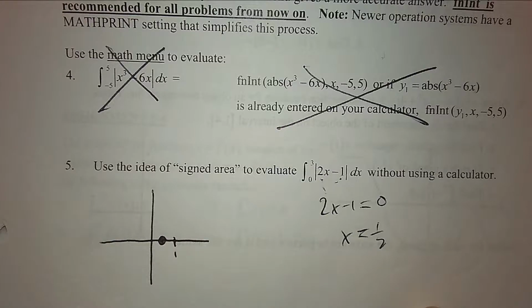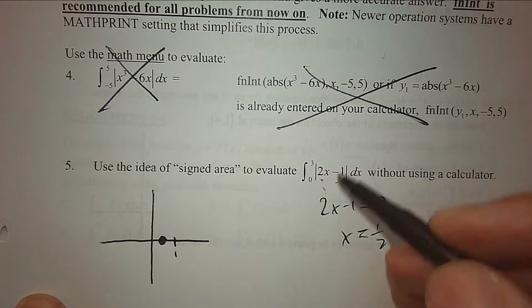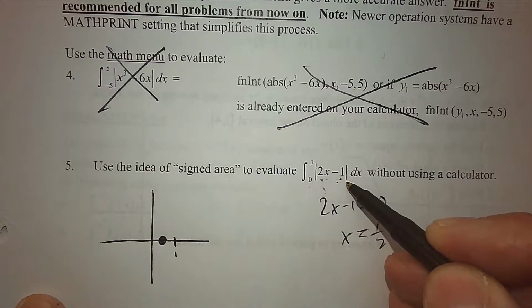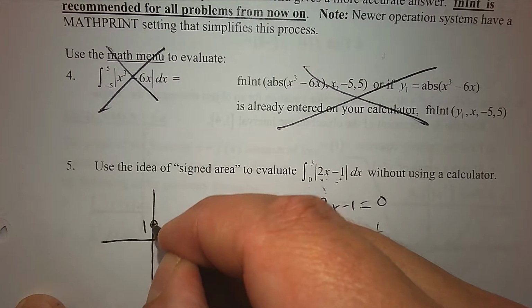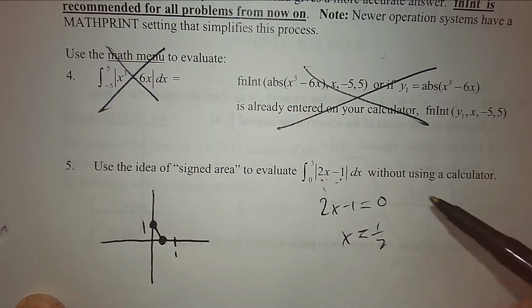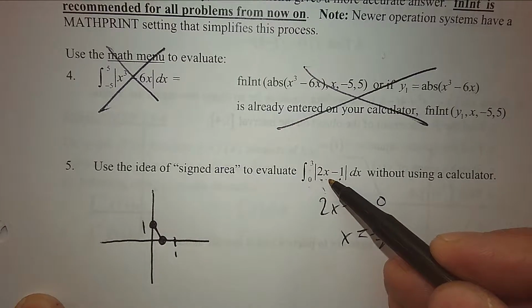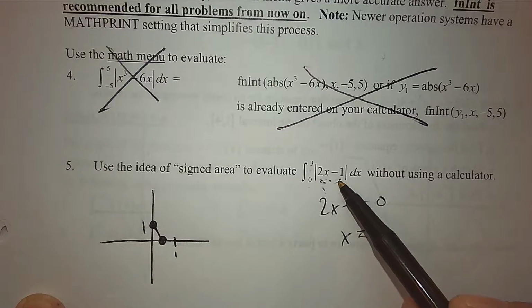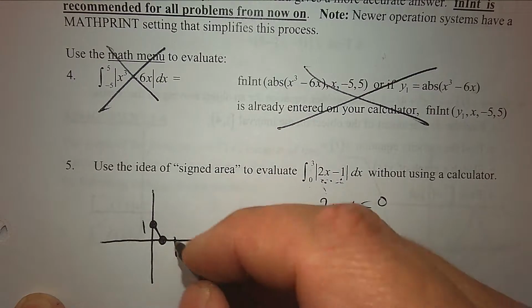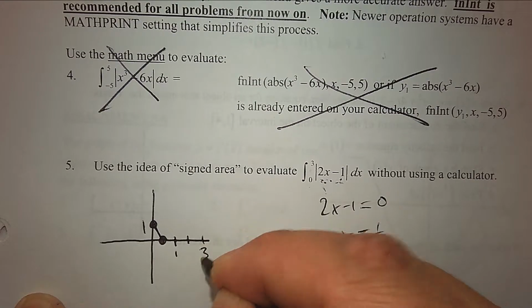When I plug in 0, that's my lower bound. When you plug in 0, the answer is -1, and the absolute value of -1 is 1. There it is. When I plug in the other bound, which is 3, 2 times 3 is 6. 6 take away 1 is 5, and the absolute value of 5 is 5. So, go all the way to 3, and then go to 5.